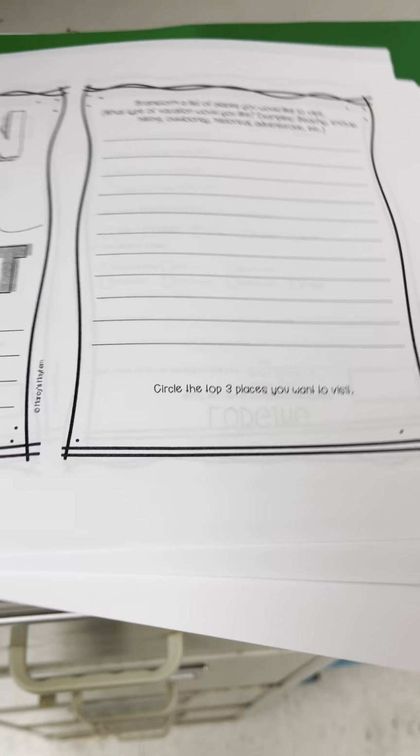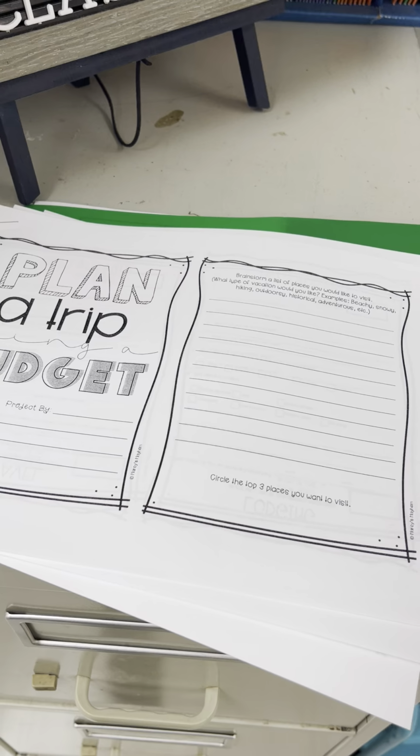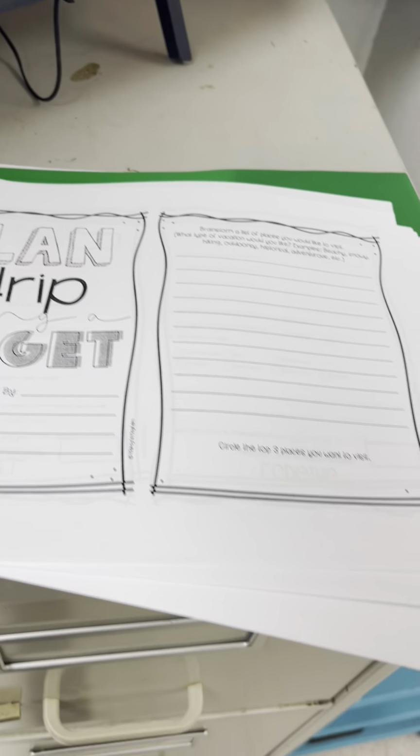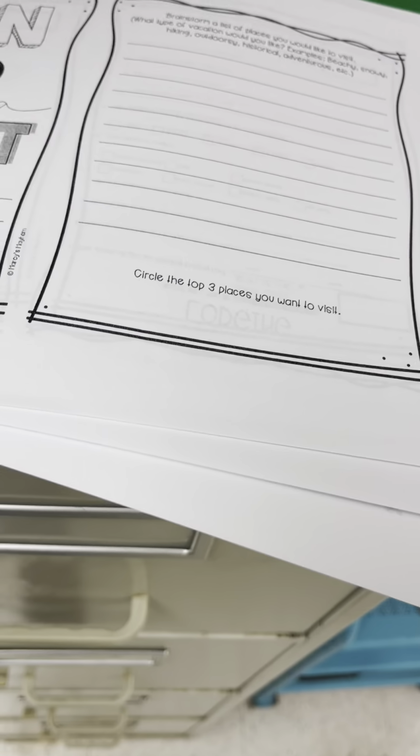Okay, so what I want you to do is I want you to come up with 3 places that you would visit. 3 places that you could visit. And you can just do bullet points. And we're not doing research yet, just come up with 3 places.